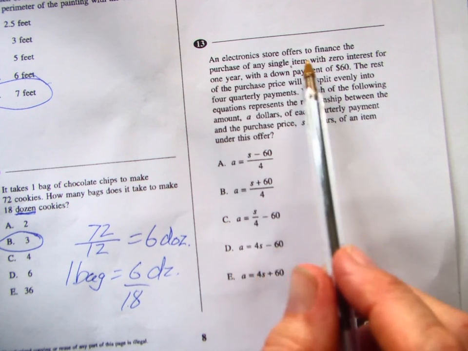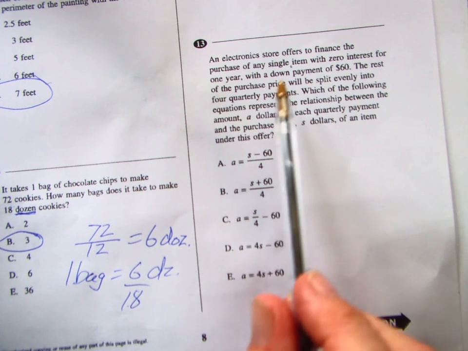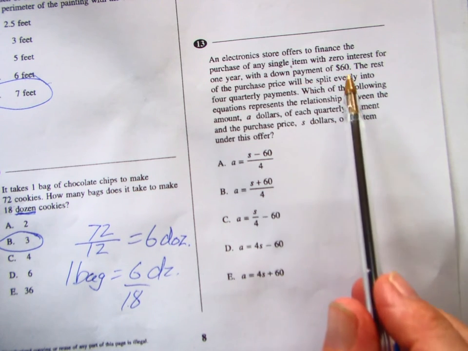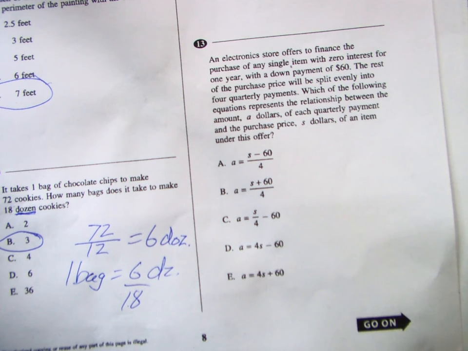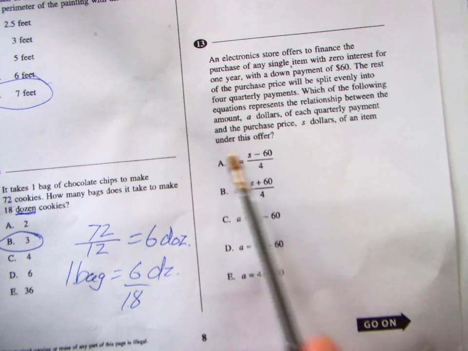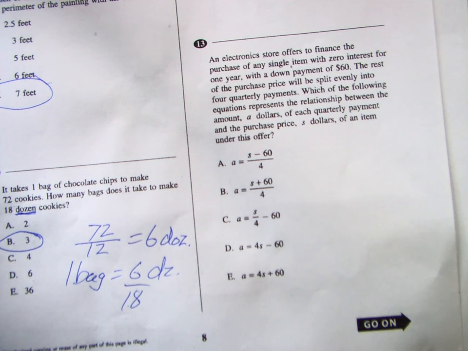An electronics store offers to finance the purchase of any single item with 0 interest for 1 year with a down payment of $60. The rest of the purchase price will be split evenly into 4 quarterly payments. Which of the following equations represents the relationship between the amount, $A, of each quarterly payment and the purchase price, $S, of any item under this offer?